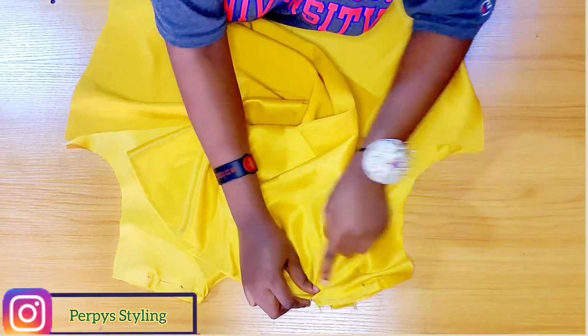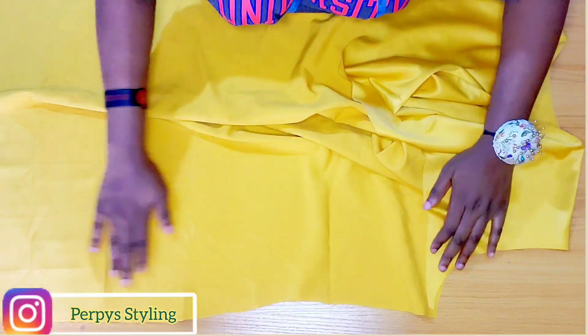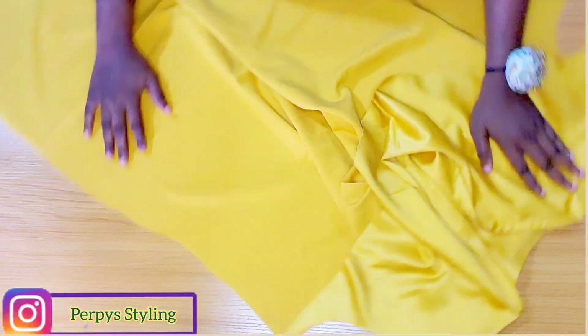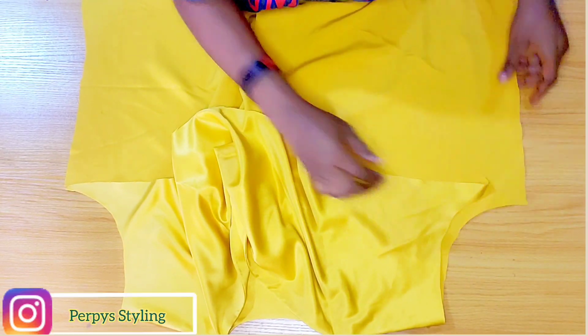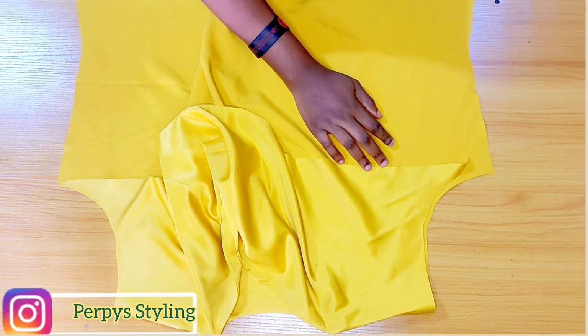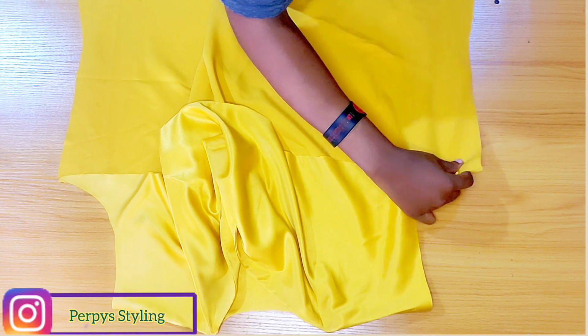So this is it when I'm done joining them on the shoulder. So to close up the side, you have to do it very carefully. Just watch what I'm doing here. It can be very tricky. You know, the front is wider than the back, so you're going to take your time to arrange it using the back piece as a guide.